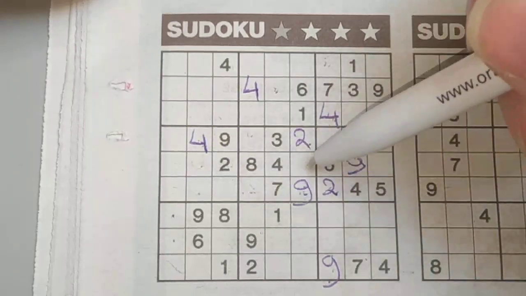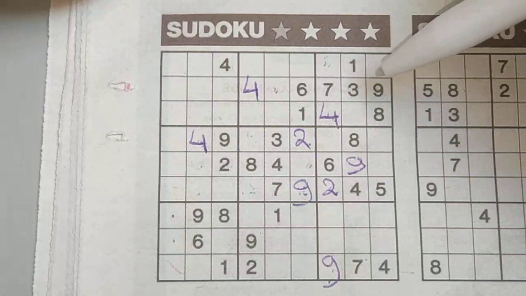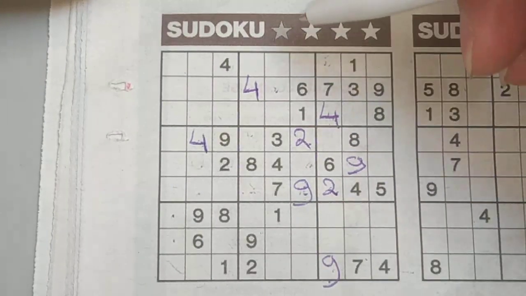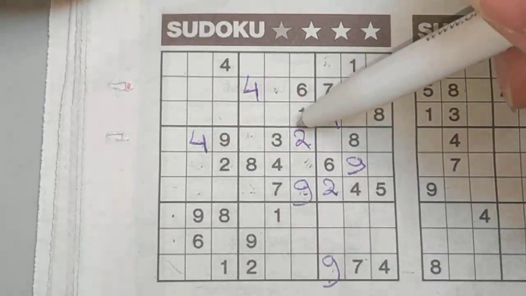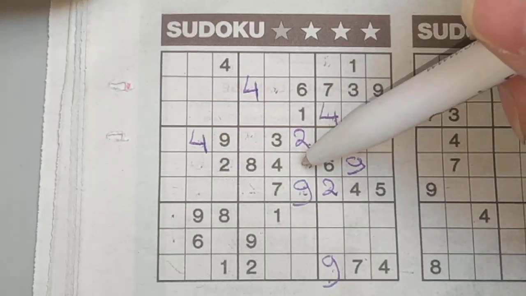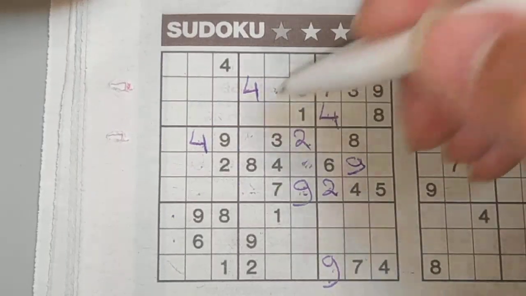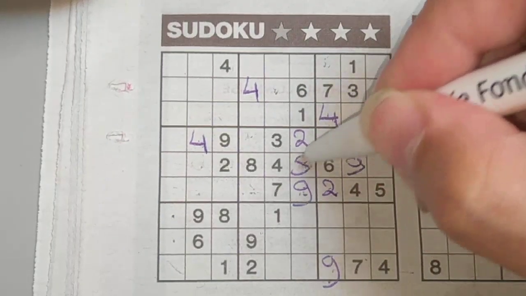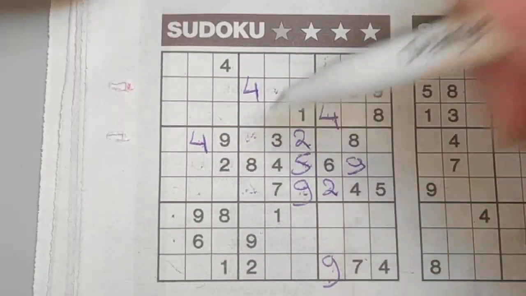3 missing numbers in this big square. The missing numbers are the 1, the 6, and the 5. We see here a 1 and a 6, so no 1 and 6 in this box. 1 digit left, should be the 5, should be here. Here we have the 1 and the 6.